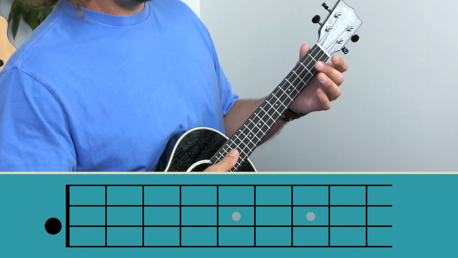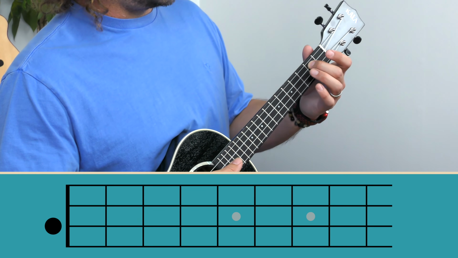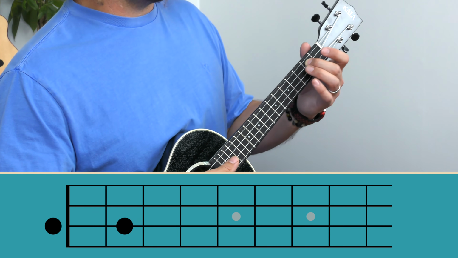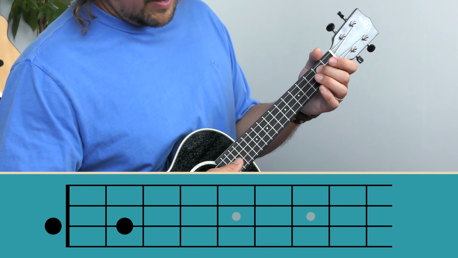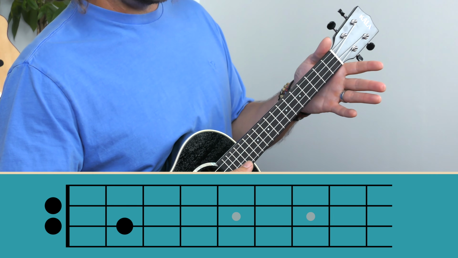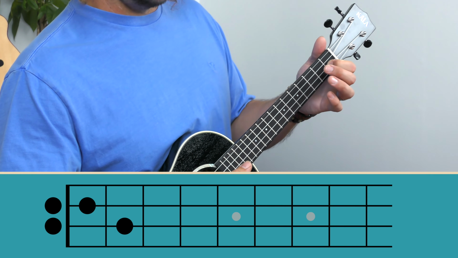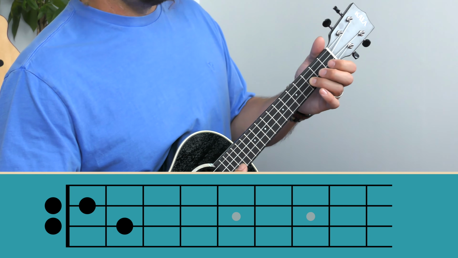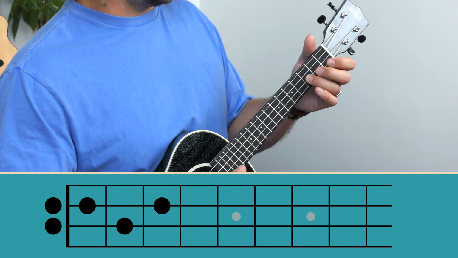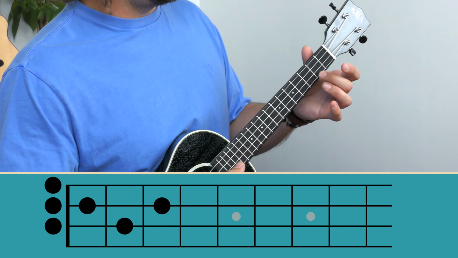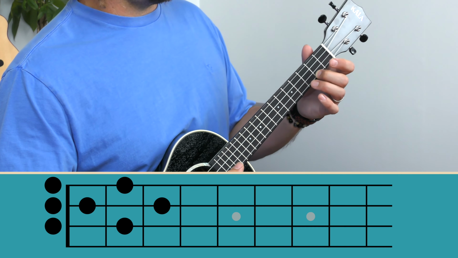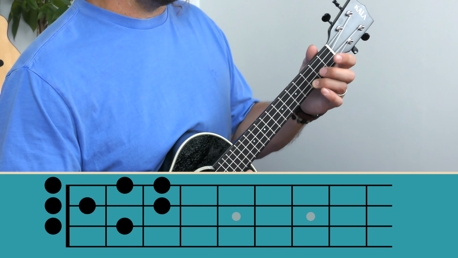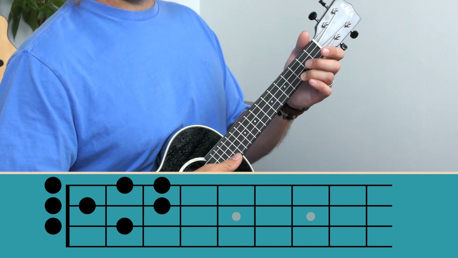on the C string, and then we go to the D note, which is the 2nd fret of the C string. We have our open E, F on the 1st fret, G on the 3rd fret, our open A string, B on the 2nd fret, and then we return to our octave of C here on the 3rd fret of the A string.